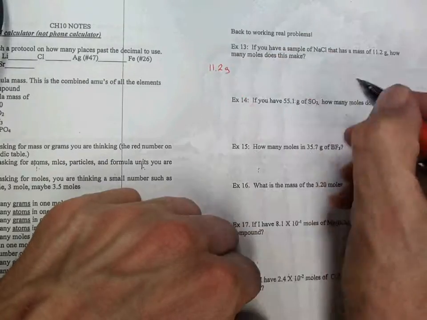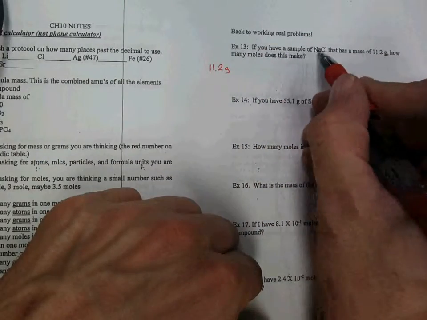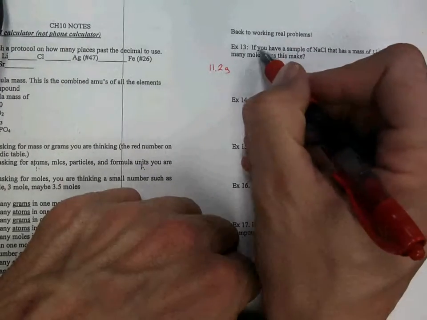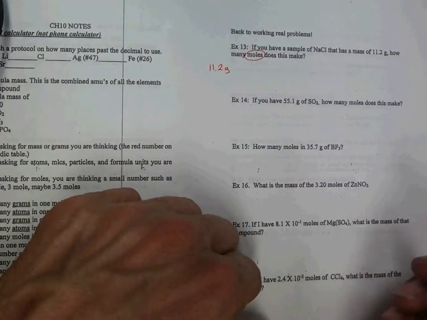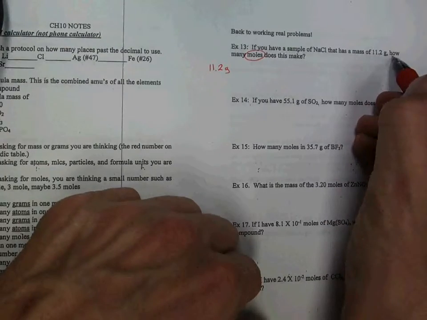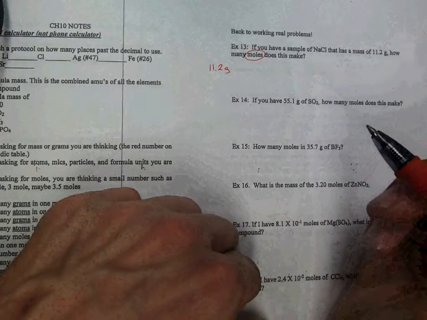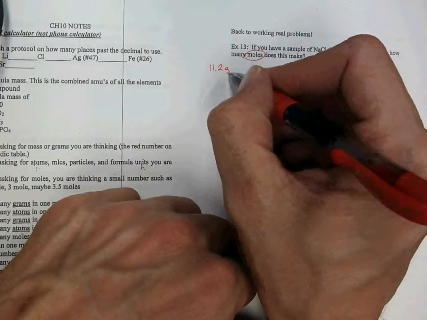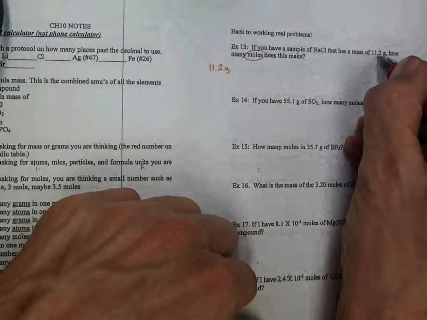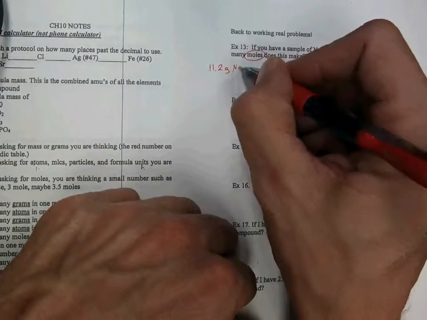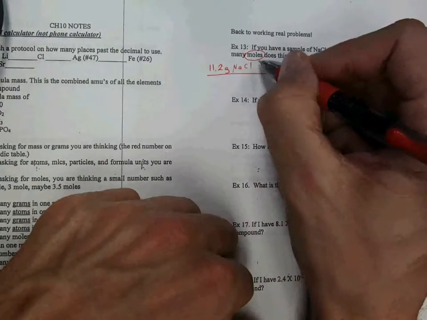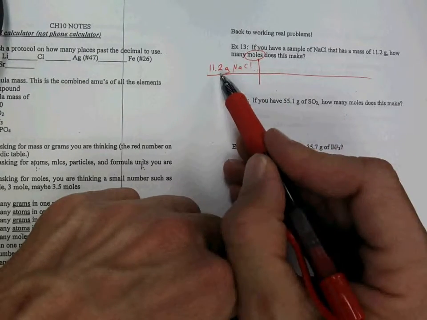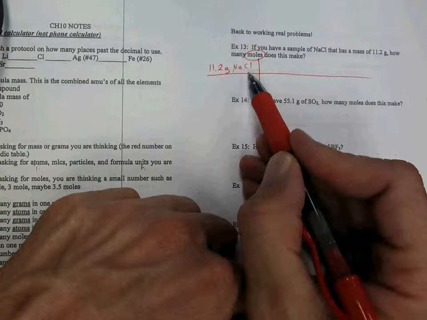So let's start off with 11.2 grams. This question says, if you have a sample of NaCl with a mass of 11.2 grams, how many moles is that? If I have 11.2 grams of NaCl, how many moles? So you're always going to start with what's given in the problem. This time it's 11.2 grams of this stuff. And I make my kids always write the unit and the compound. The unit is grams. The compound is NaCl.